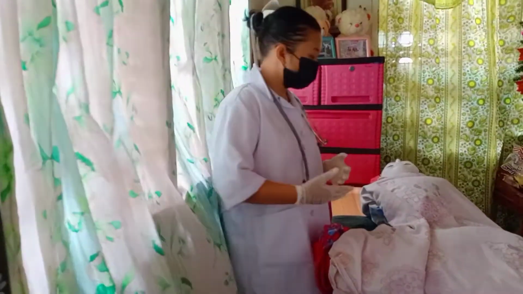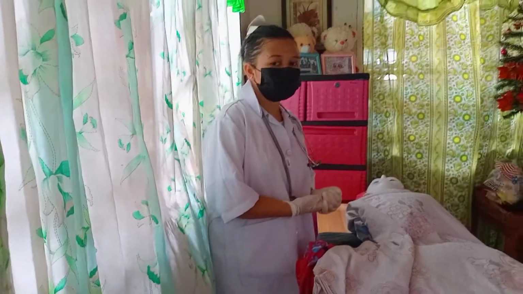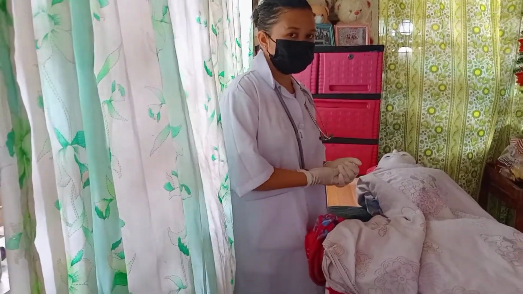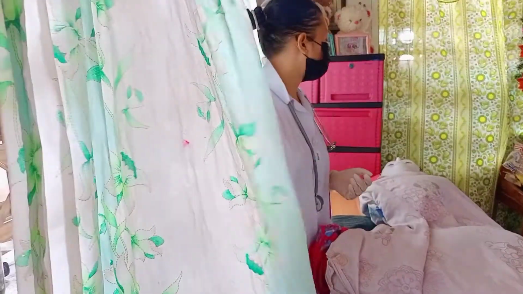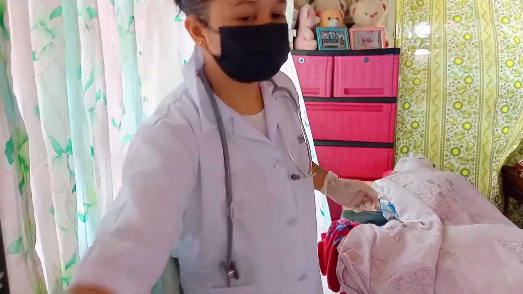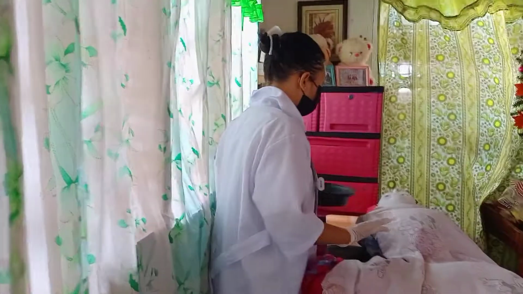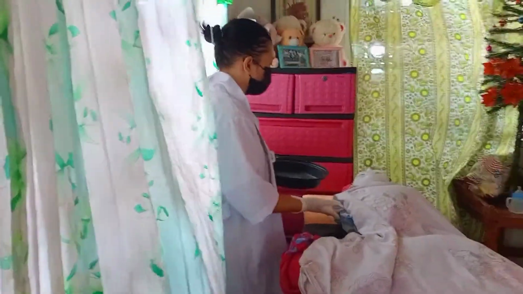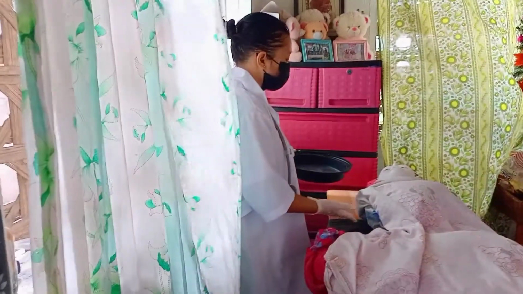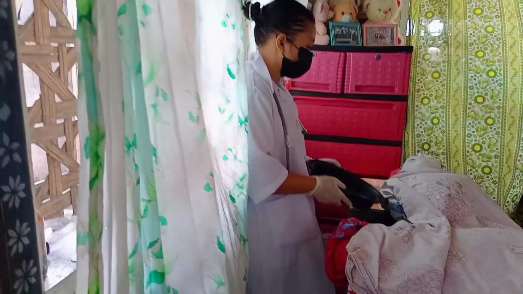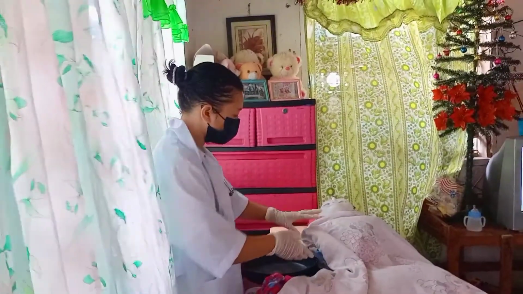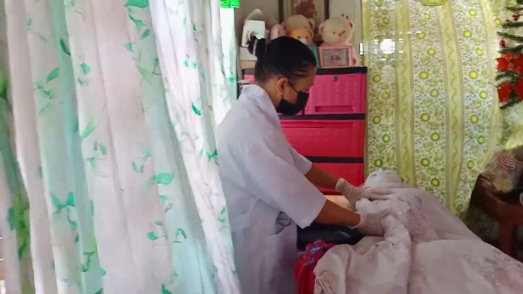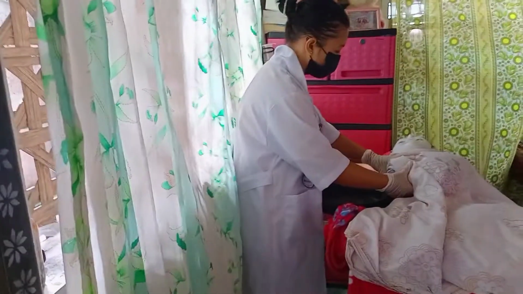After all the solution has been instilled, or when the client cannot hold anymore and feels the desire to defecate, assist the client to a sitting position on the bed pad. So, ma'am, magbutang na ko og bed pad sa imong lubot, ma'am. I-assist na lang ta ka, ma'am, para po mag-sitting position ka po, ma'am. Makalingkod ka og tarong sa bed pad, ma'am. So, okay po, ma'am.